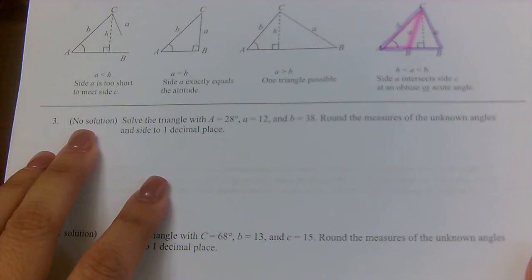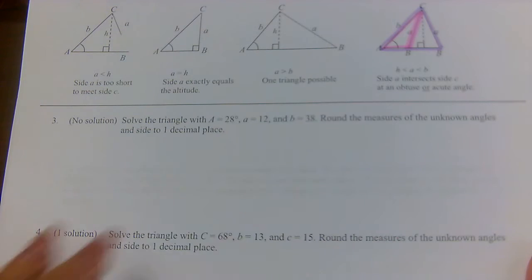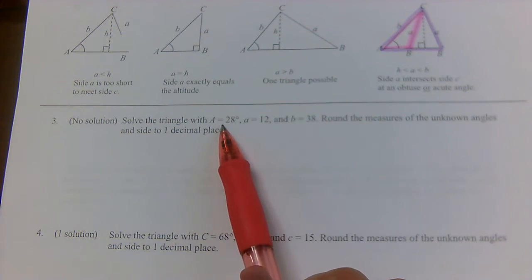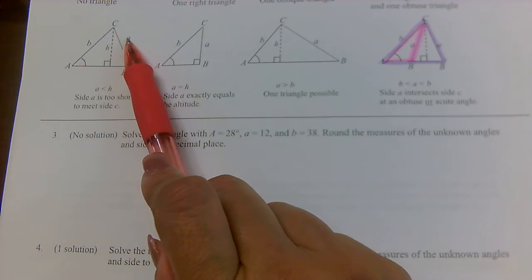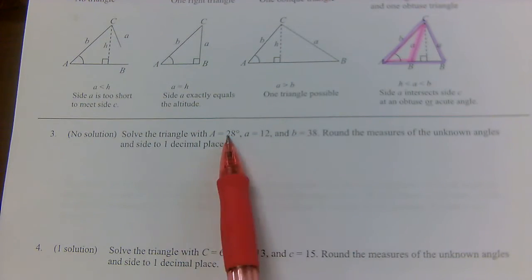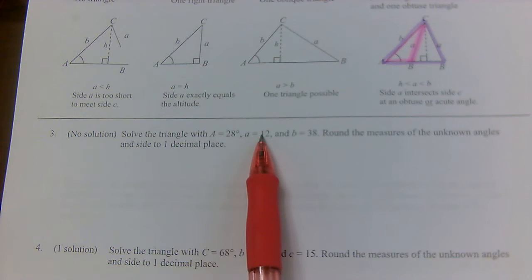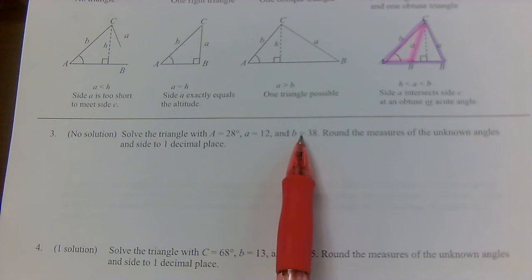Here it says we're going to have no solutions. I'm going to go ahead and show you how to solve for these. You're always going to be given an angle and the opposite side, so you're always going to be given a complete ratio. When you're given a complete ratio, you need to find the angle of whatever side you're given. So in this case, we're given side B.